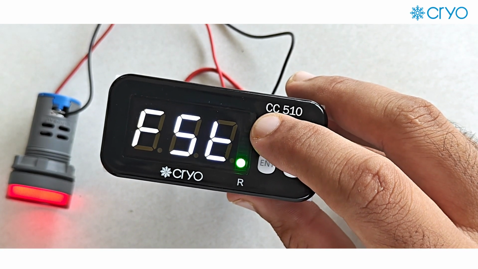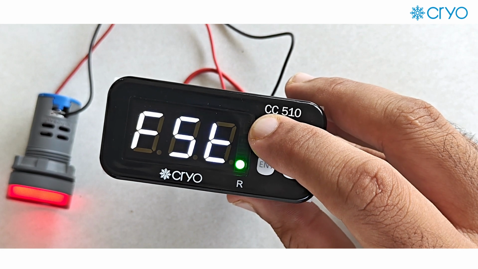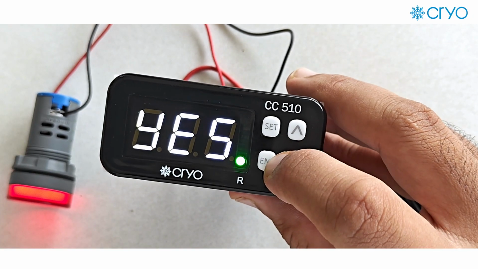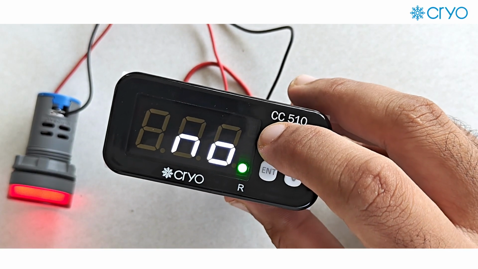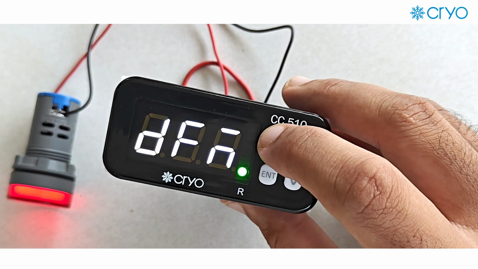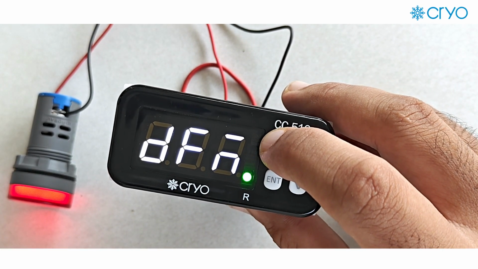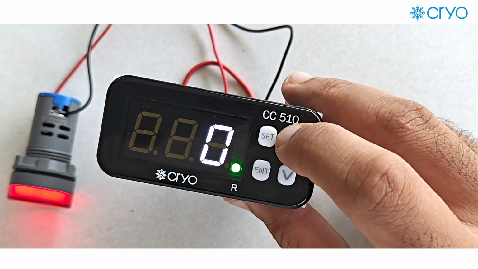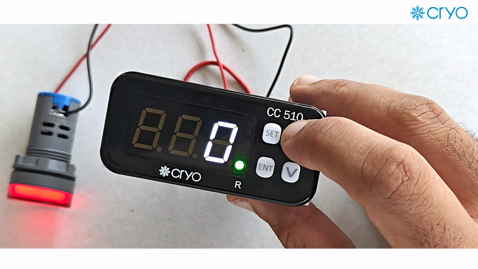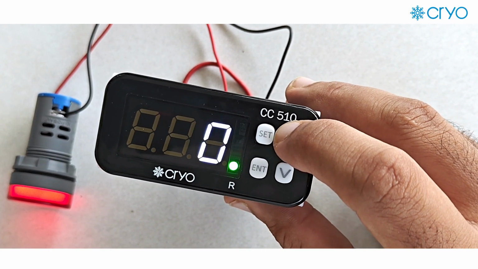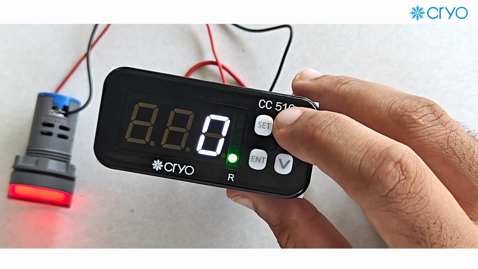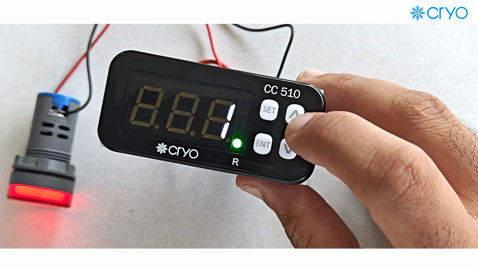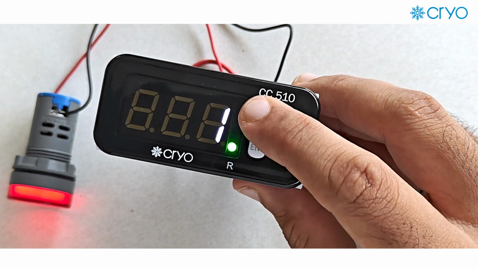This is FST, that is our factory set parameter. If you want the parameters to be factory set, you can select yes and directly press the enter button to factory set the controller. Again we'll press the set button. So DFM will come on the display. That is our defrost mode. If you want to enable or disable the defrost, you can simply select 0 or 1. 0 stands for disabling the defrost, and if we select 1, that means your defrost is enabled. Again we'll press the set button.